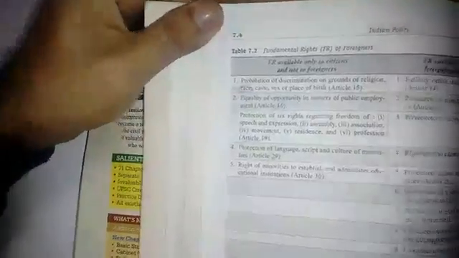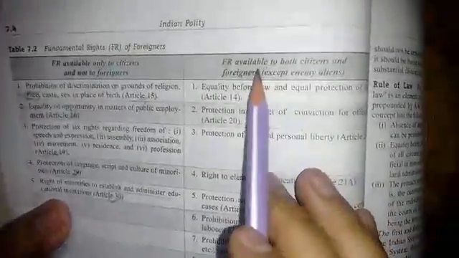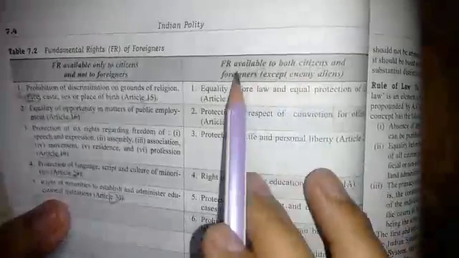These matters must be brought before parliament, only then are they free to carry out religious, educational and administrative activities, right? Next I am going to discuss the fundamental rights available to both citizens and foreigners.